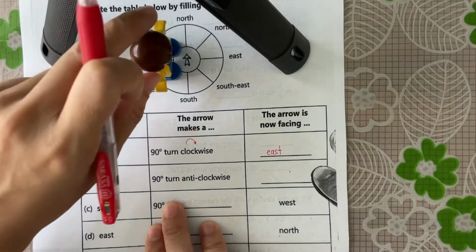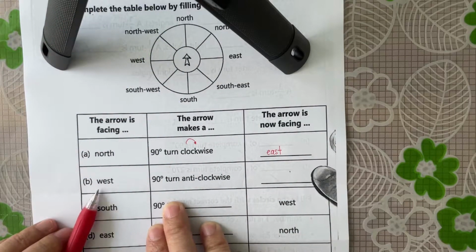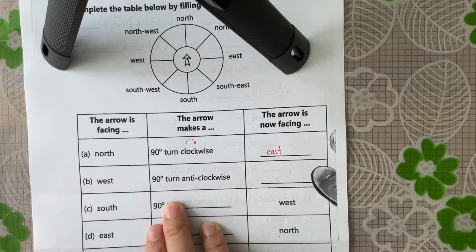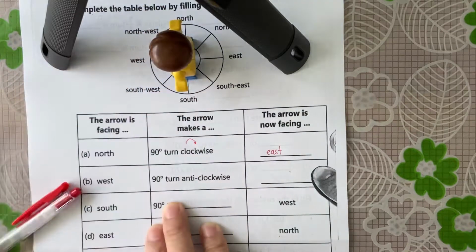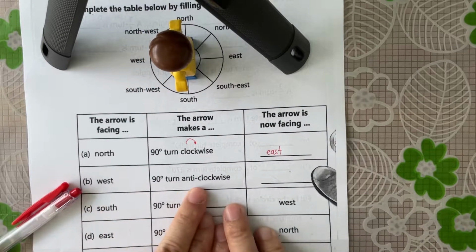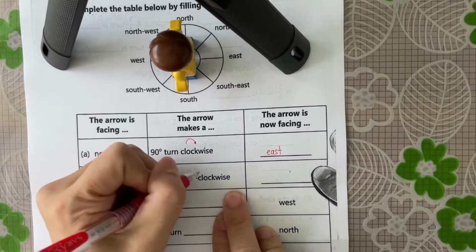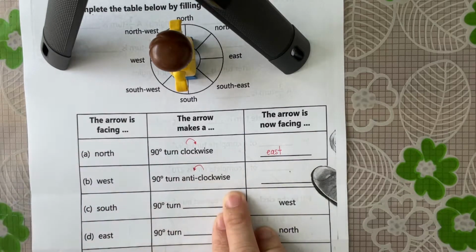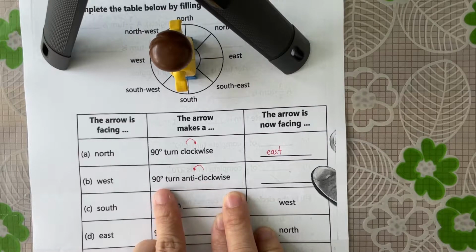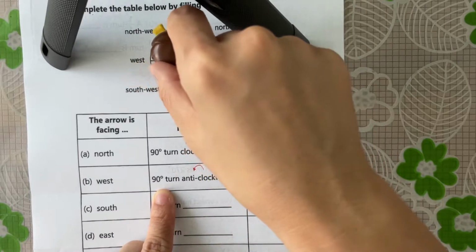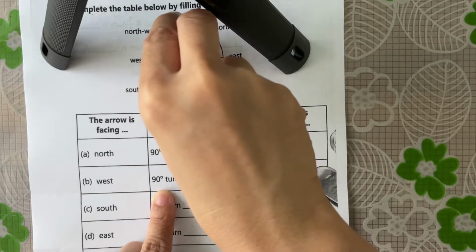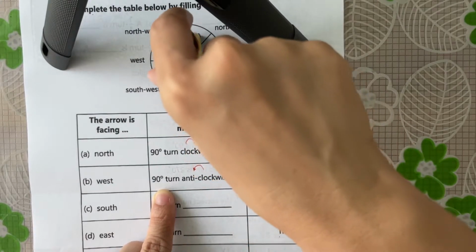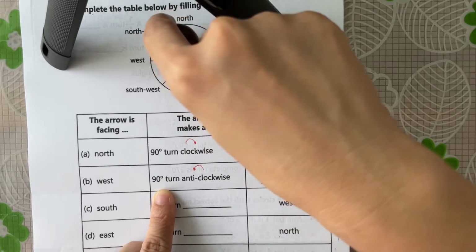Next, where is the arrow going to be facing? West. So let's point Lego Man facing west. He is going to turn anti-clockwise now, which is in the opposite direction of the clock. 90 degrees. Alright, let's see. So 90 degrees anti-clockwise, this is the anti-clockwise direction. So from west, to turn 90 degrees anti-clockwise would be to face south.